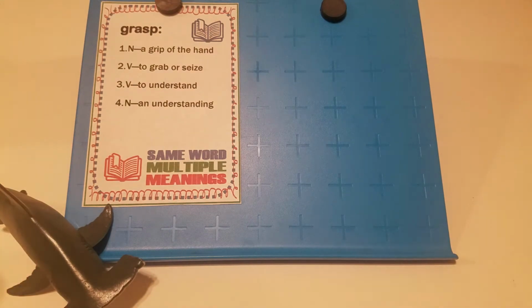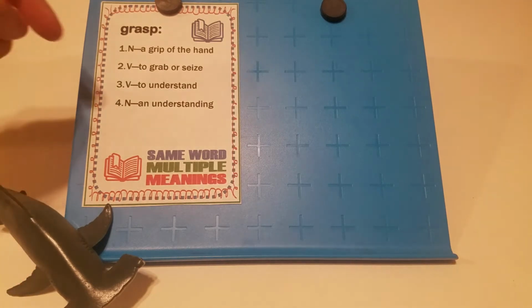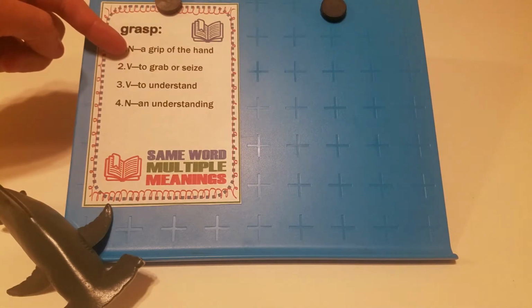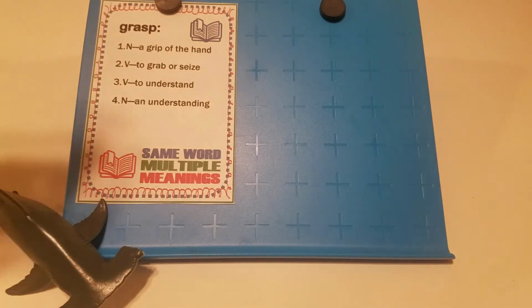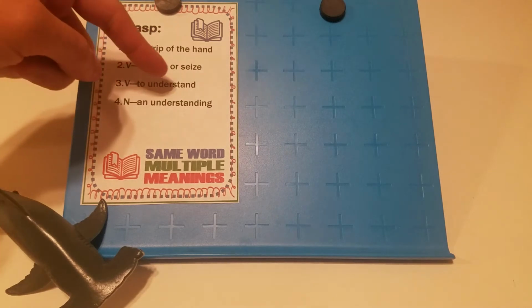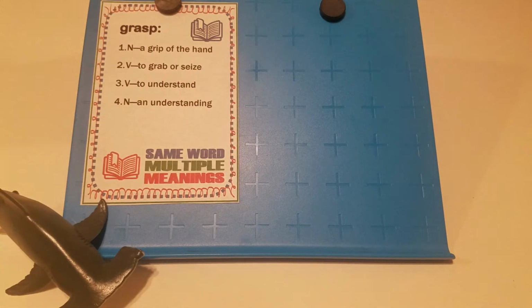I like today's word because it's our first word so far that has two different parts of speech, so we can look at that when we look at the context clues. Grasp in this usage has four different meanings or uses. We have a noun, a grip of the hand; a verb, to grab or seize; a verb, to understand; or a noun, an understanding.